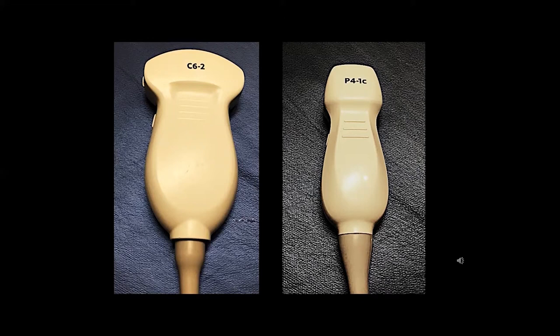So most commonly, you'll use a curvilinear probe shown on the left here. Sometimes you can use a phased array probe, which is especially helpful if you need to use an intercostal approach, as it has a small footprint and can better see through the ribs.